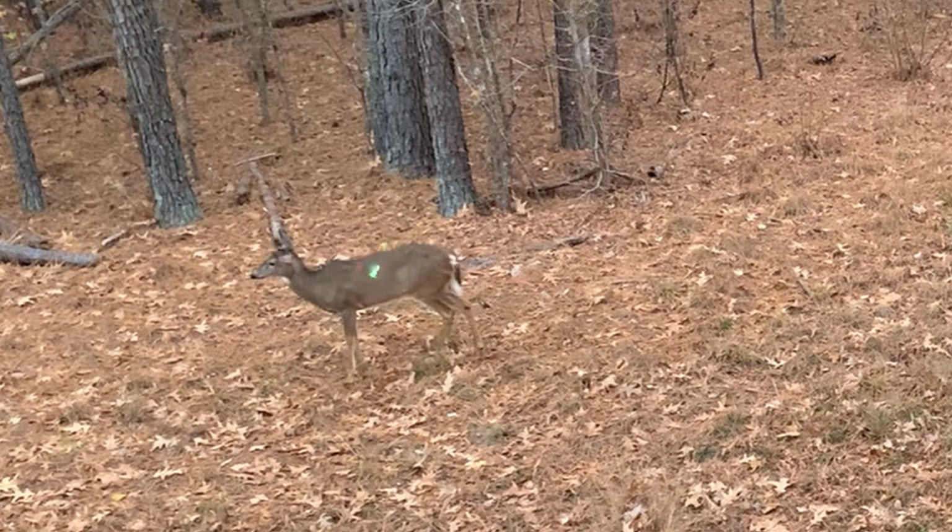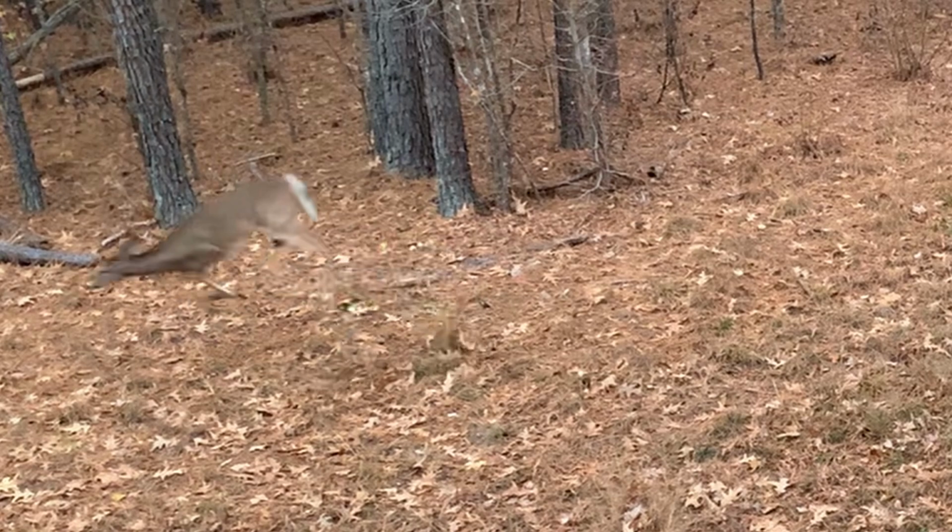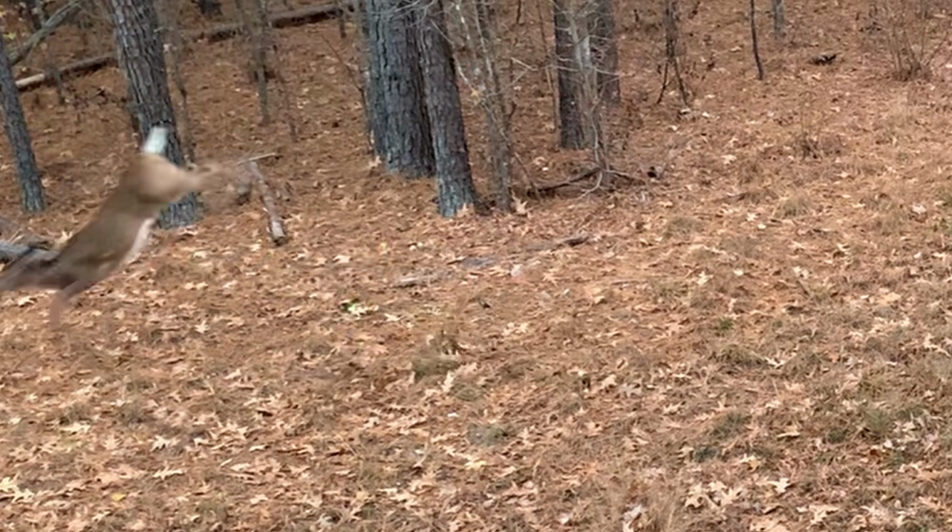Now, if I freeze frame, you can see the lighted nock right in the spot where I was aiming. And after I play it through, she kicks out the hind legs, indicative of a heart shot. So what's the takeaway here? If you think of those 4 things, you'll set yourself up to be calm, relaxed, and make a good shot.